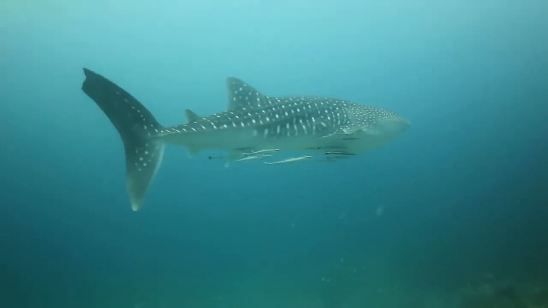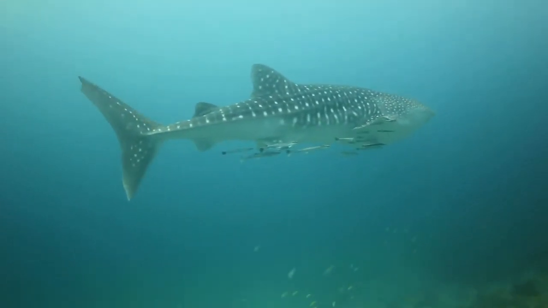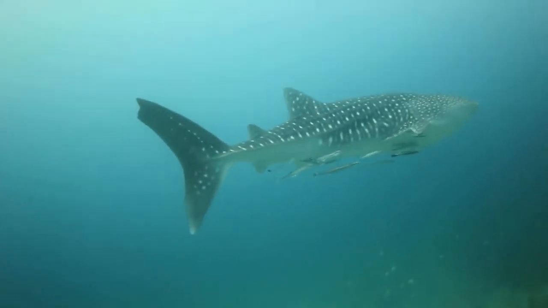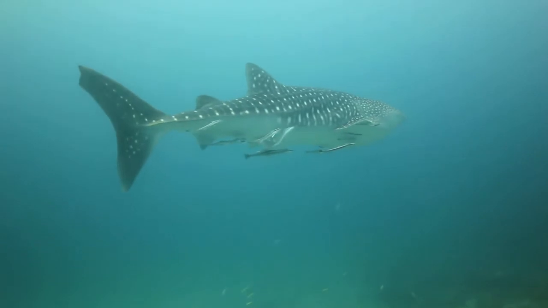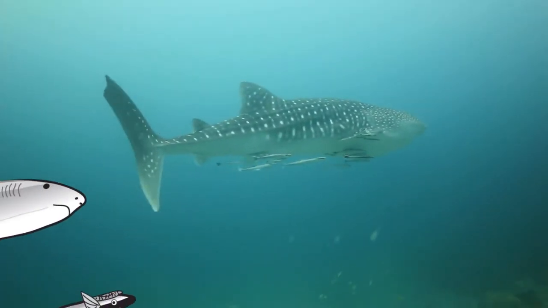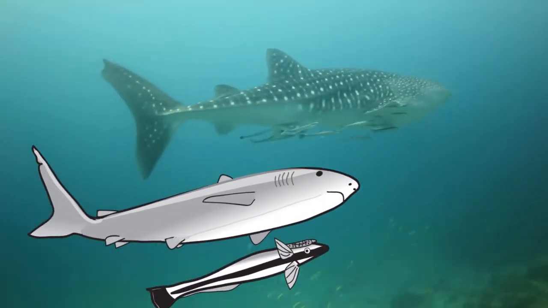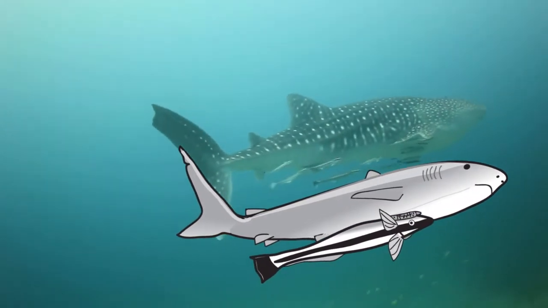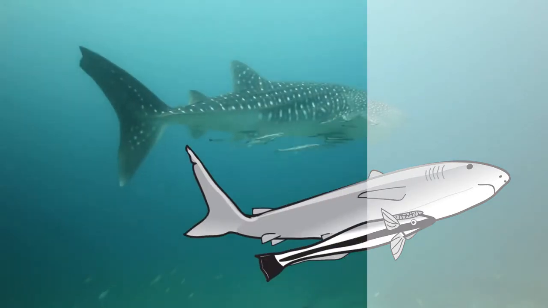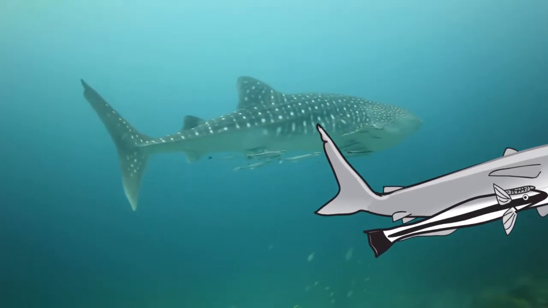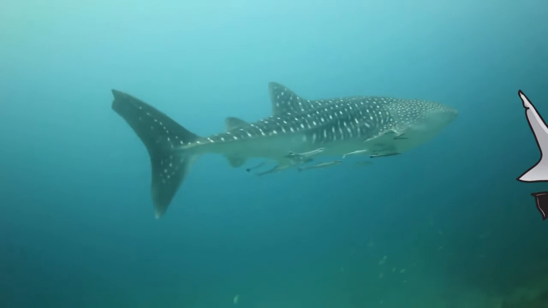Another example of commensalism can be seen in the relationship between remora fish and sharks. The remora fish attaches onto the shark's stomach, getting a free ride to everywhere the shark swims. The remora fish also eats the shark's leftovers. The shark, on the other hand, really gets no benefit from this relationship, but isn't harmed either.